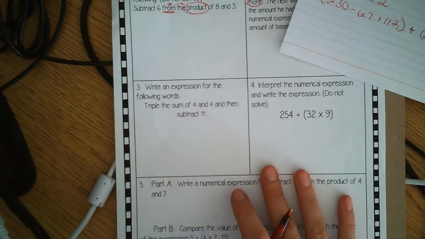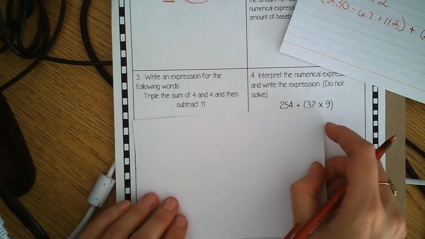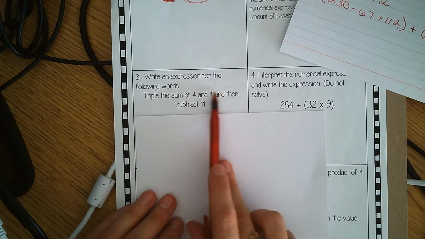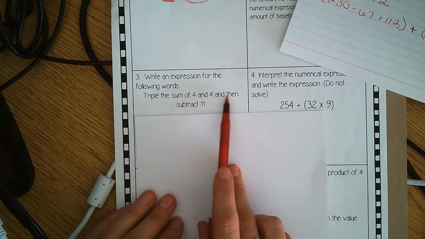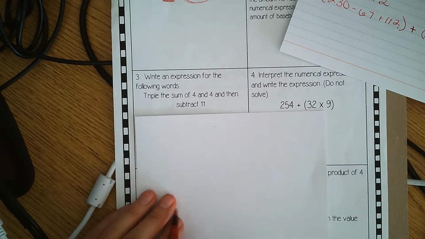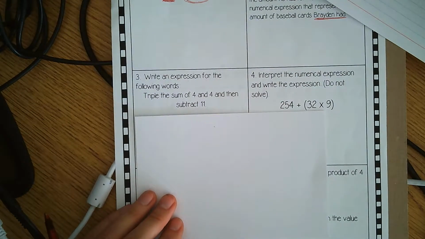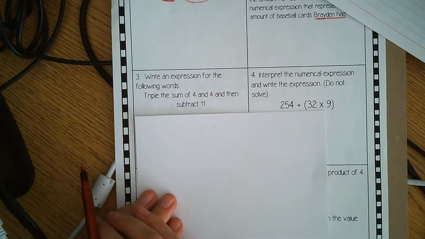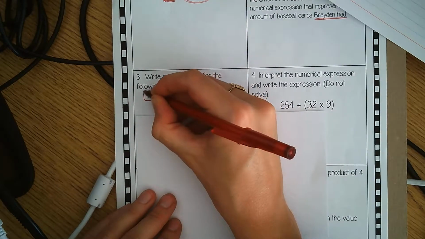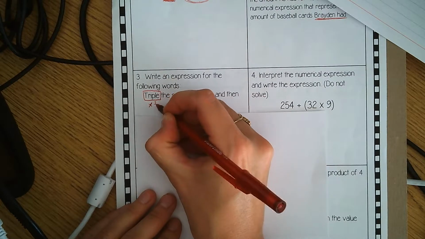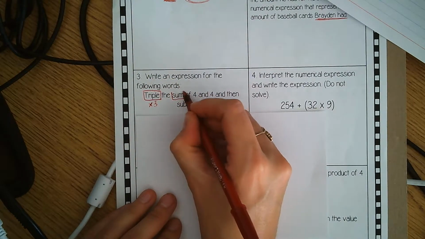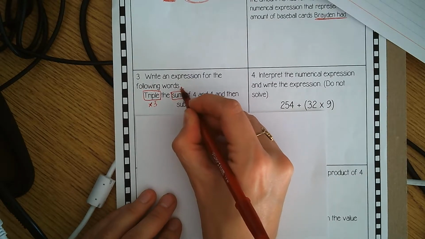Let's move down here. Write an expression for the following words. Triple the sum of 4 and 4, and then subtract 11. There are 3 action words in here, so that means we're going to have 3 operations. Triple is an action word. Triple means multiply by 3. See the word sum. Sum is the answer to an addition problem.